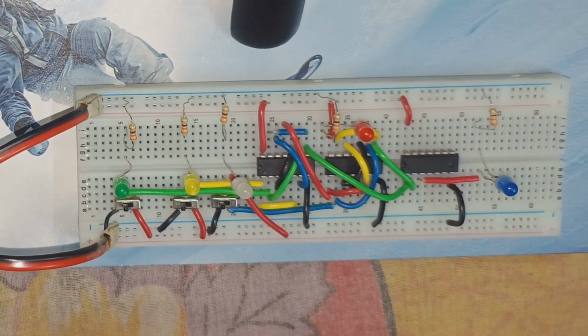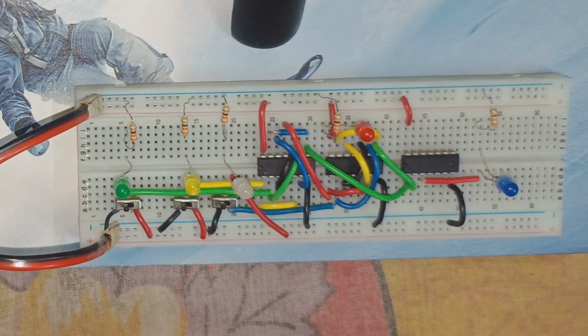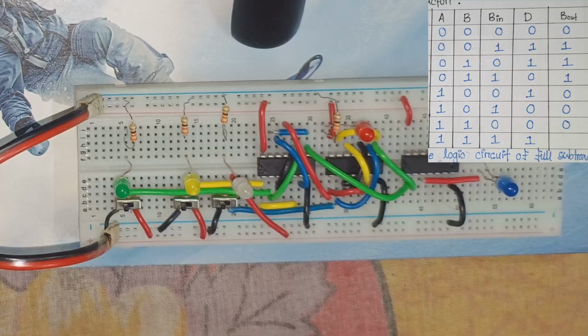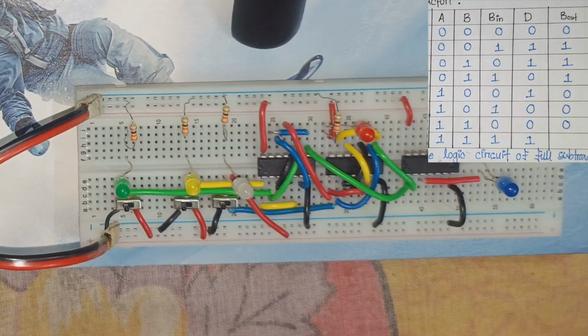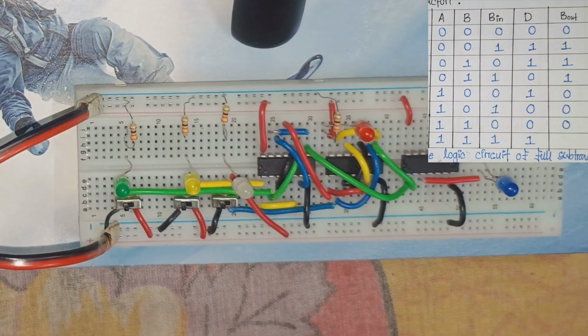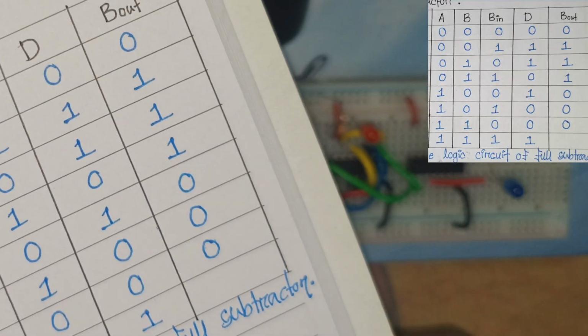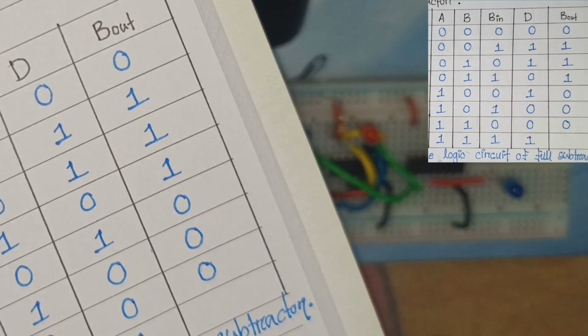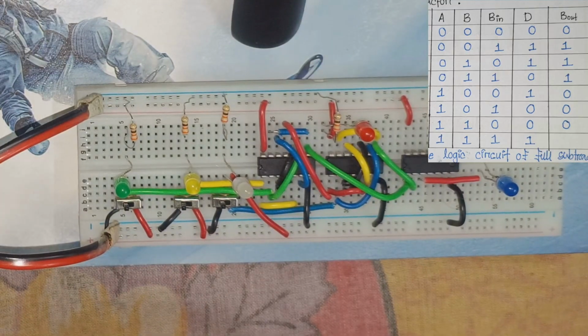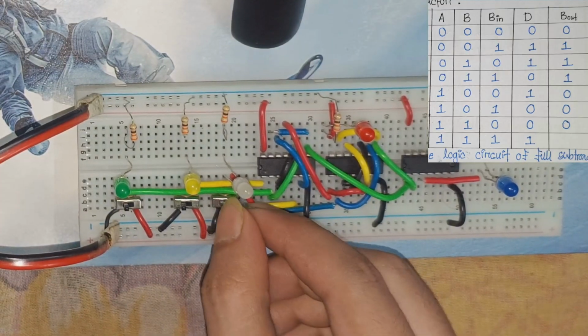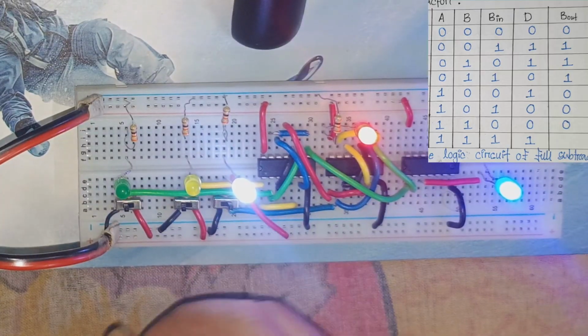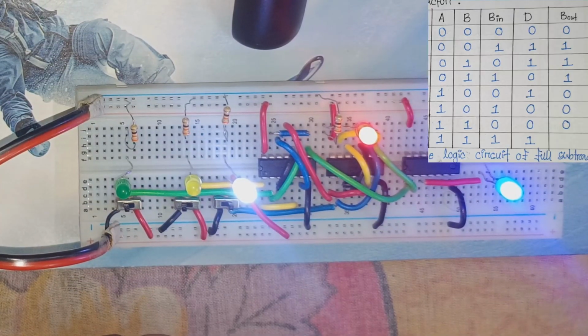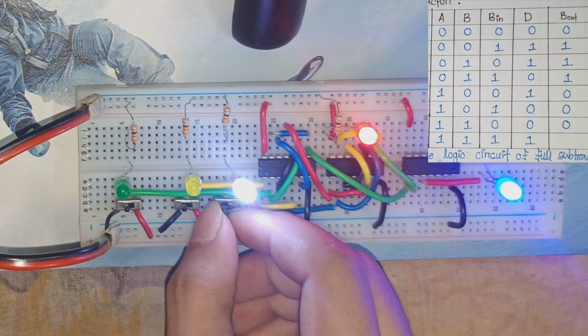Let's turn on the circuit. So circuit has been turned on, all the inputs are 0. So when all the inputs are 0, as per the truth table, the difference and the borrow both should be 0. Okay, as you see in the truth table, there is 0 0 0 and 0 0 in the first row, so it's like that. So when we do the high signal only in the borrow in part, the difference and borrow out should also be high, and I will attach the truth table when editing the video. So this is the second row of our truth table.